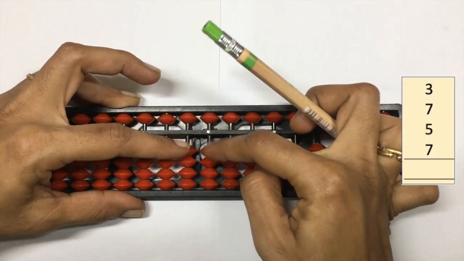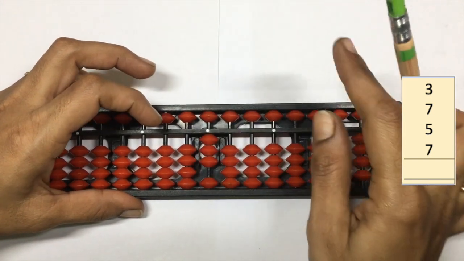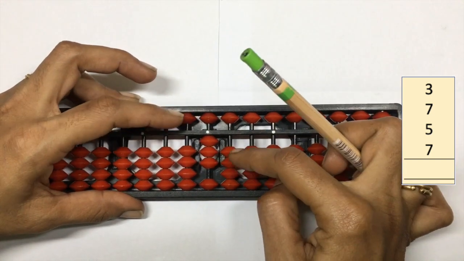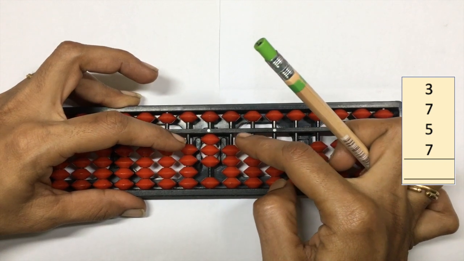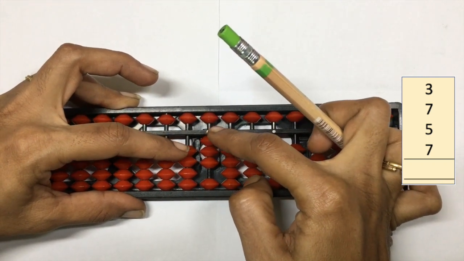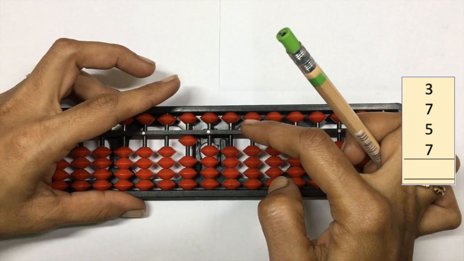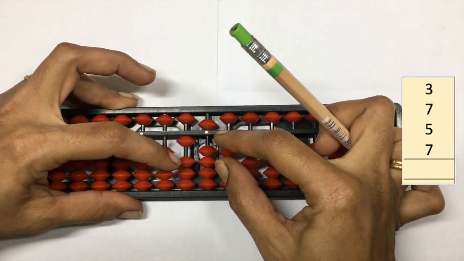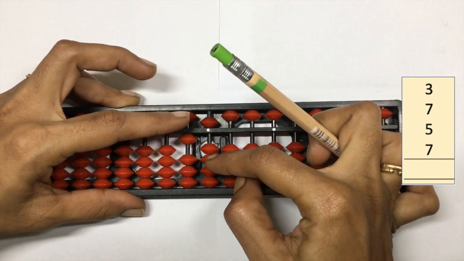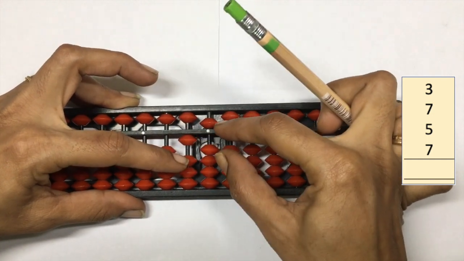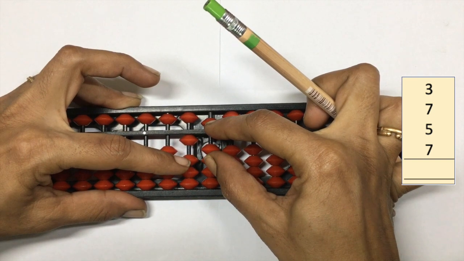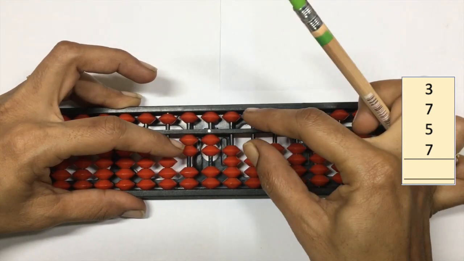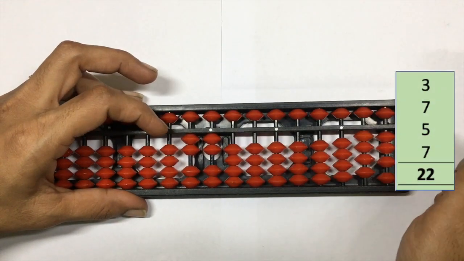Next is 3. 7. To add 7 we can apply the big friend formula of minus 3 plus 10. 5 we can add directly. Next 7. To add 7, minus 3 plus 10 is not possible. So we are applying the combination method of plus 2 minus 5 plus 10. Answer is 22.